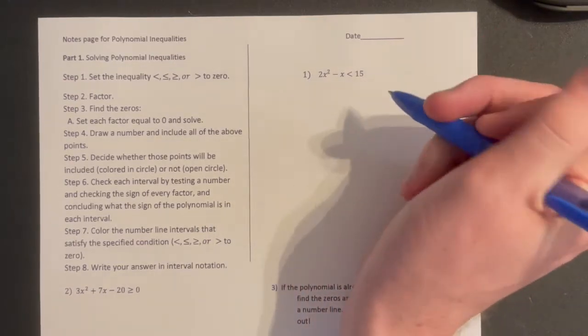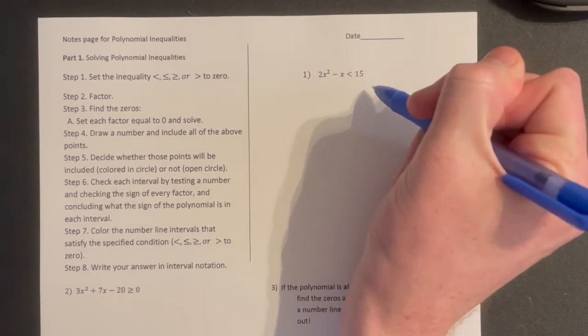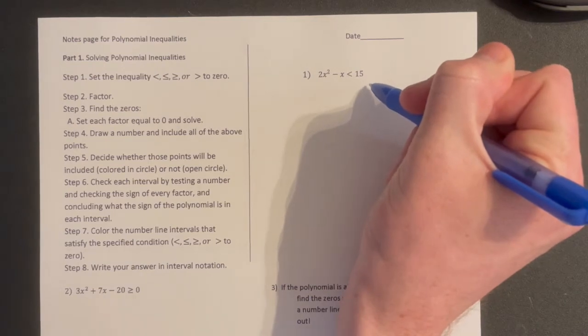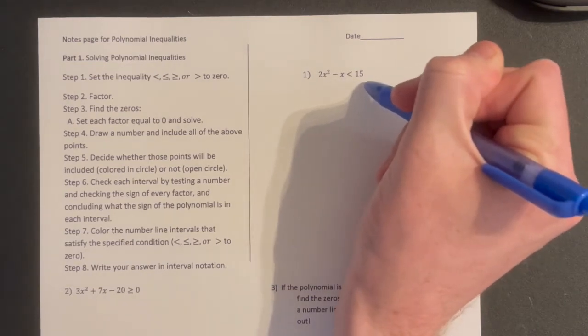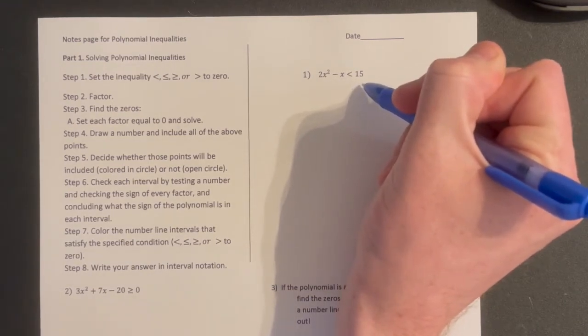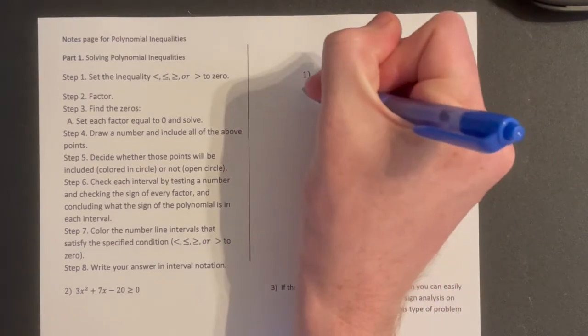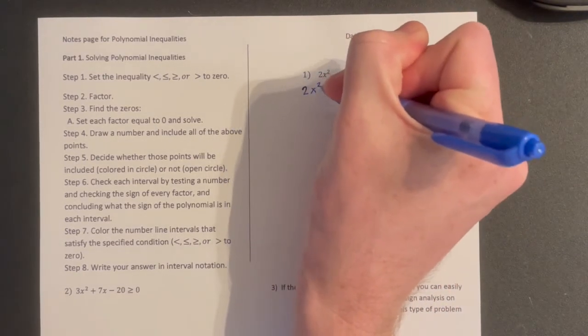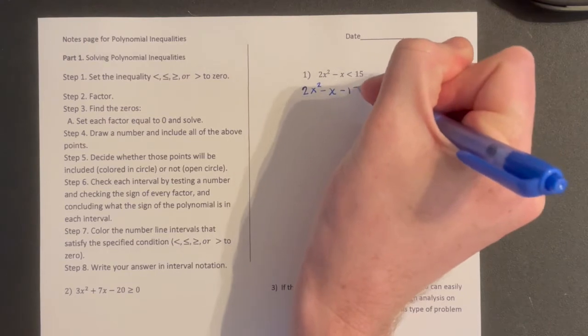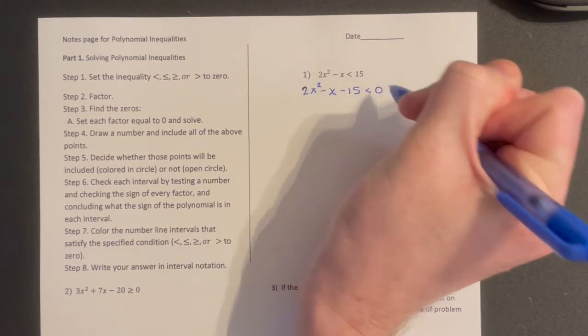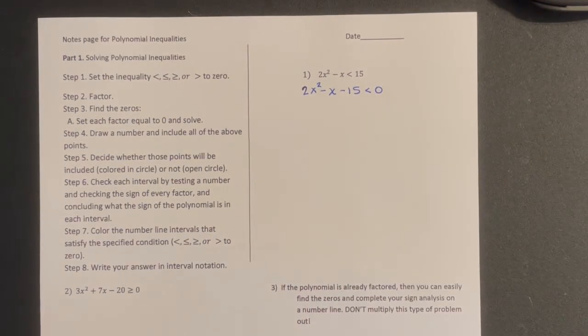And then when we were solving a quadratic equation, we always needed it equal to 0. So that's what I'm going to start with. I'm going to get the inequality equal to 0 by moving the 15 over. So I subtract 15, now it's less than 0. And then we look to try to factor it.